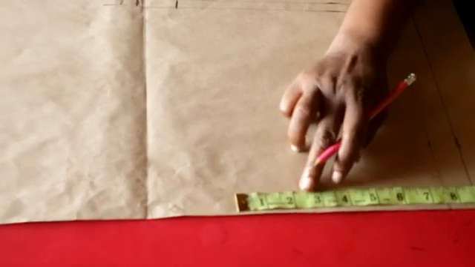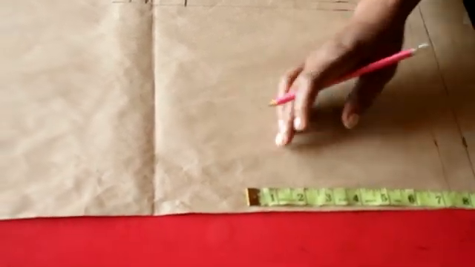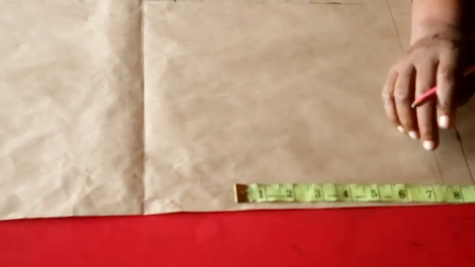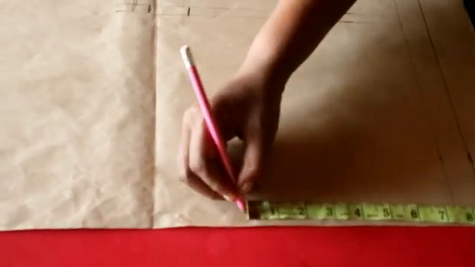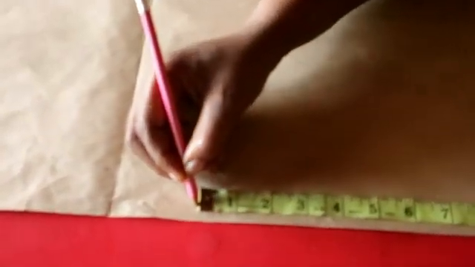So then we're looking at the top now. Up here, we have the shoulder. My shoulder is 15. 15 divided by 2 is 7.5. So I'm marking my 7.5 here, and then 1/2 inch sewing allowance.